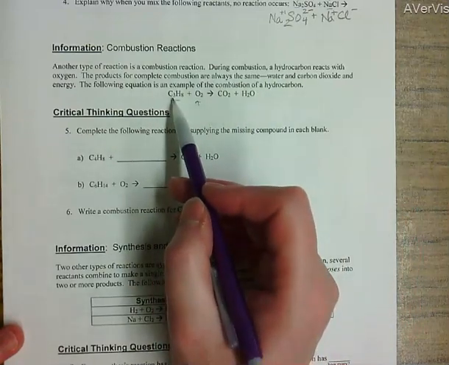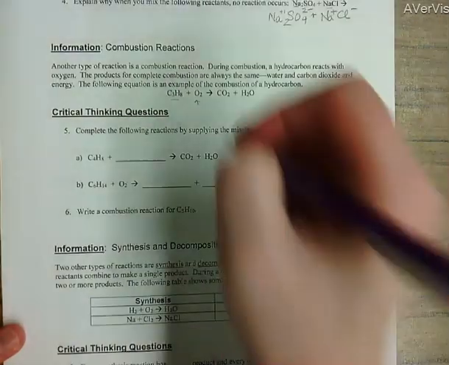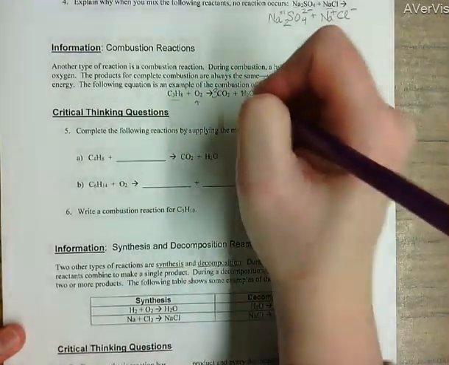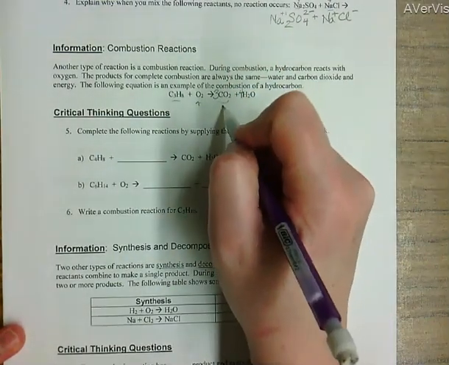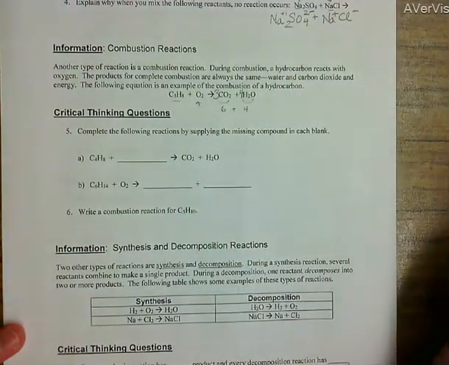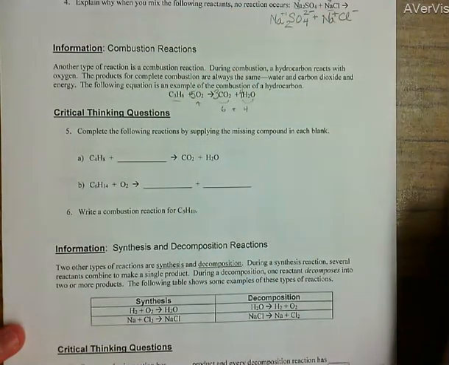Now, balancing this, 3 carbon, so we put a coefficient of 3 in front of carbon dioxide. 8 hydrogen, so we need a coefficient of 4 in front of water. So here we have 6 oxygens, and here we have 4. So that's 10 oxygens altogether. So to get 10 oxygens on my reactant side, I need a coefficient of 5 in front of oxygen.